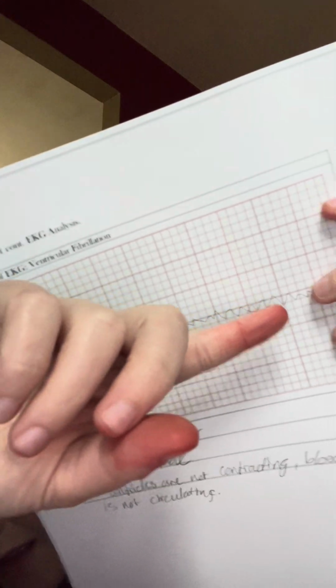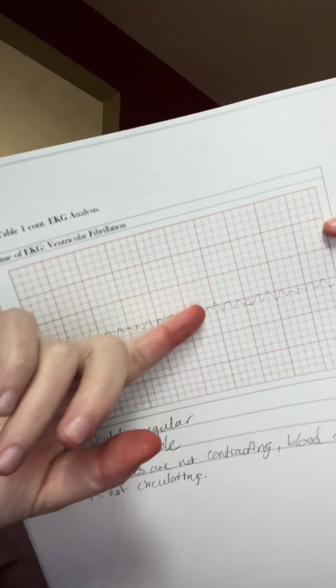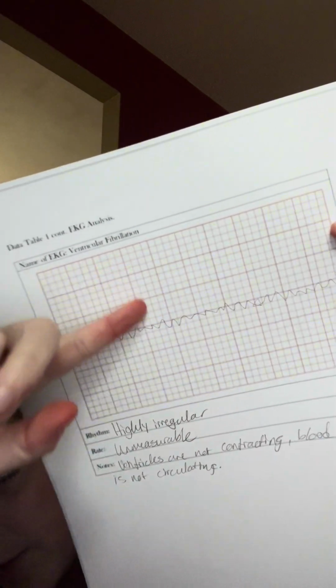So its rhythm is highly irregular, its rate is unmeasurable, and it's when the ventricles are not contracting and blood is not circulating. So it kind of just goes at a little baby rate. It just goes. There's no up. It just goes. Compared to this one, it goes up and then it goes and it goes up. So yeah, those are my 4 comparisons to the normal EKG.